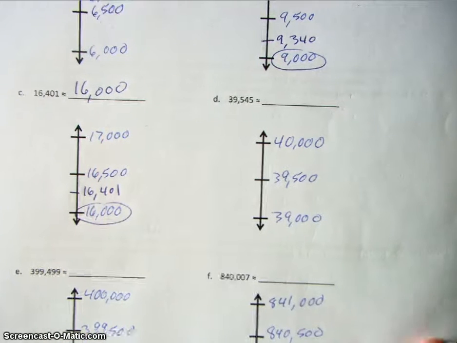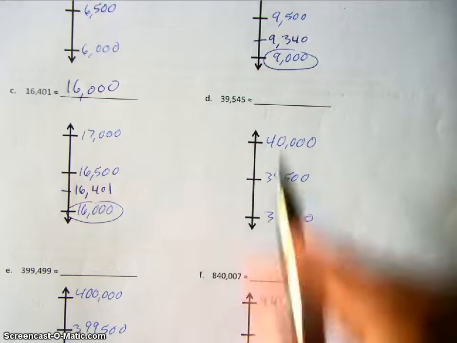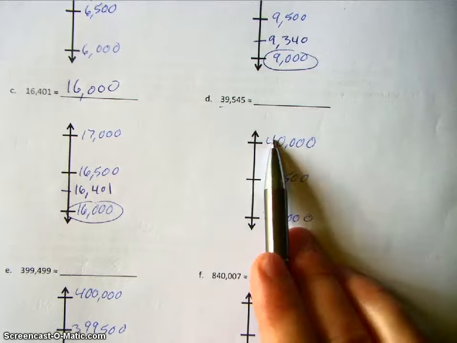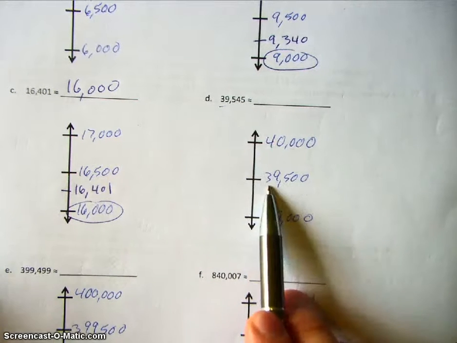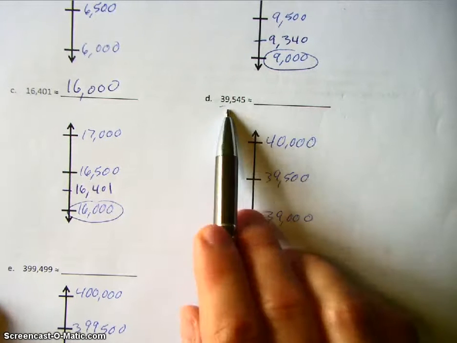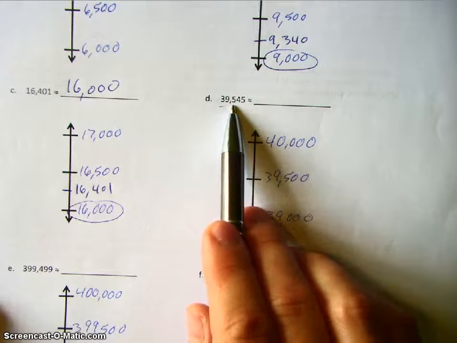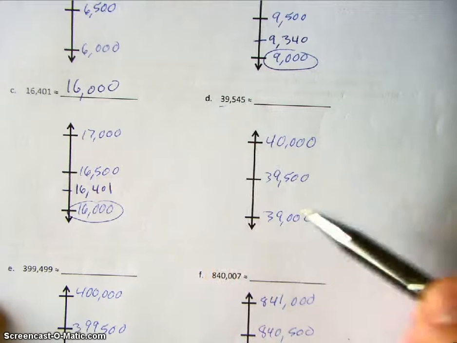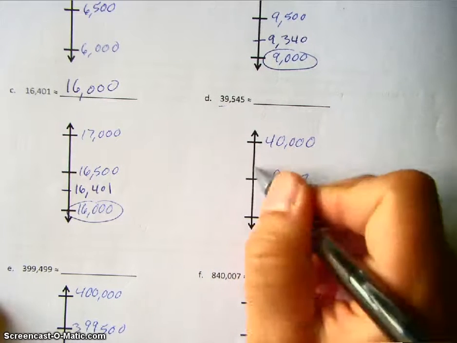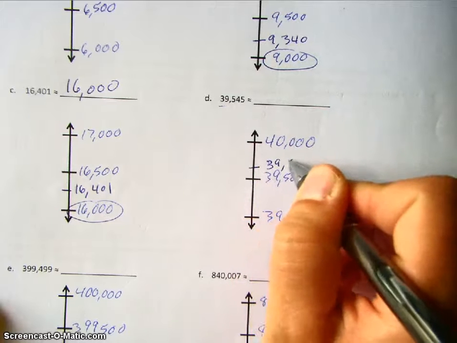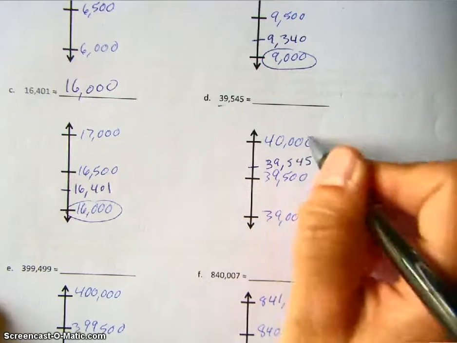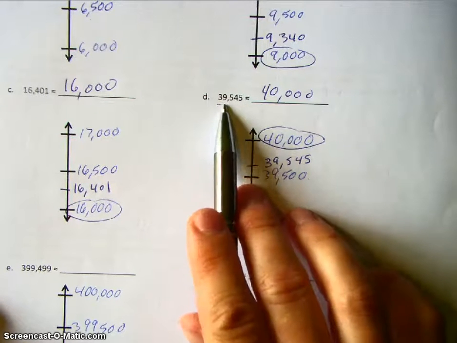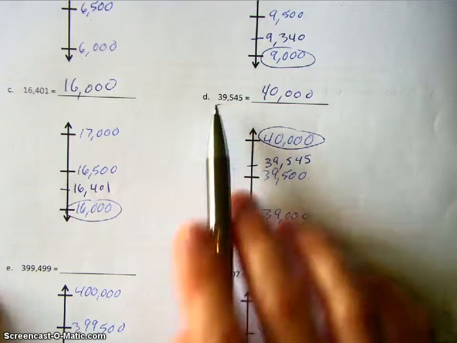Now moving on to letter D. Again, same thing. We see we have 39 thousands. One more is 40,000. So 39,500 is in the middle. So we come over here and we see that we have a 5 in the hundreds place. And we actually have 545, which is more than 500. So we know we're a little bit past our midpoint, which means we're going to round up to 40,000. Because we have a 5 in the hundreds place, we round up to 40,000.